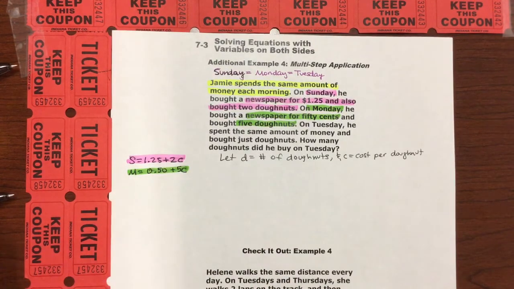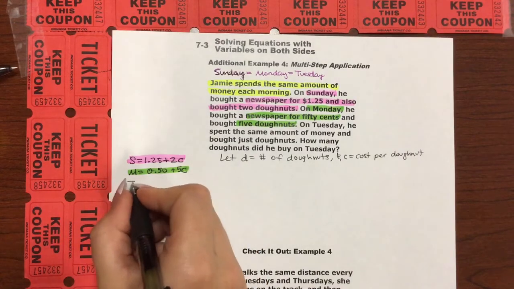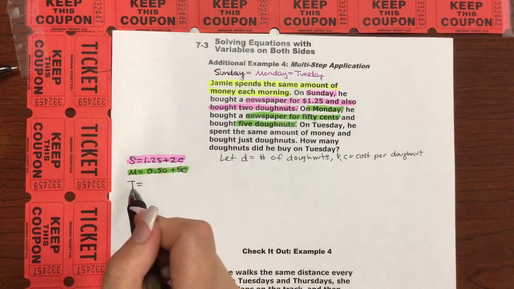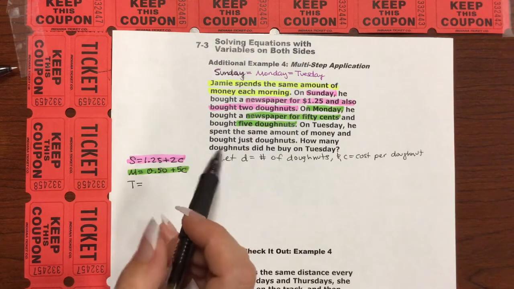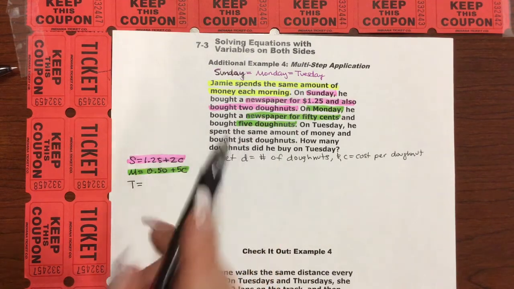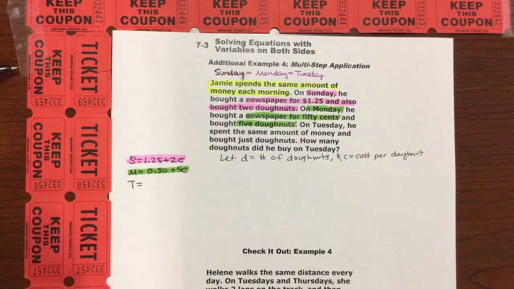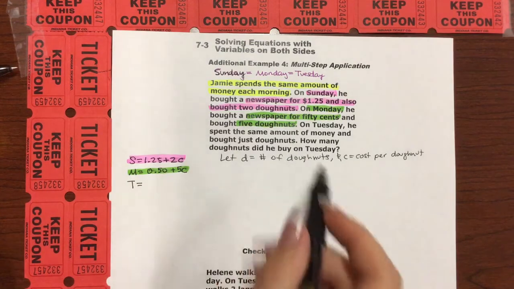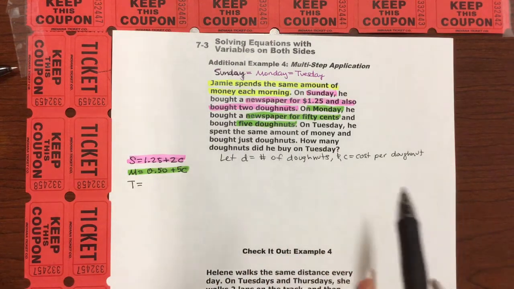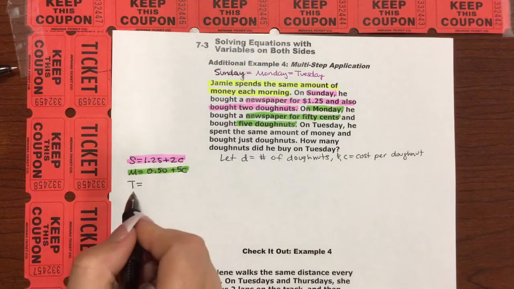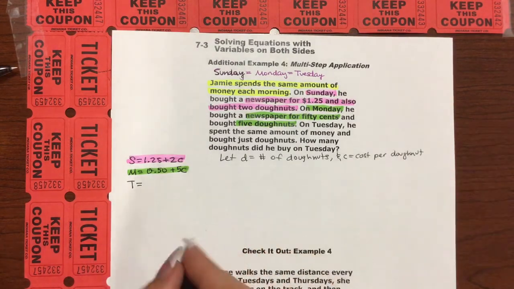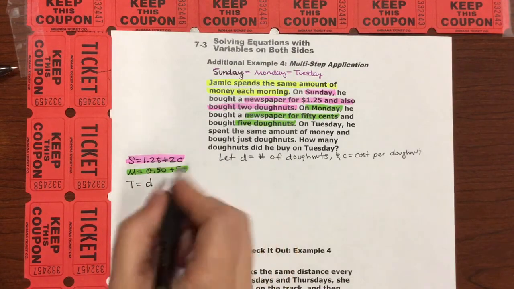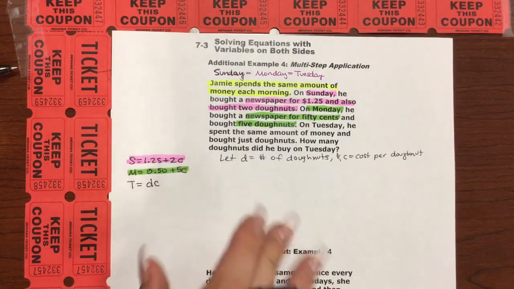It says on Tuesday, he spent the same amount of money and just bought donuts. So he didn't buy a newspaper, just donuts. Well, does it tell us how many donuts? No, it doesn't tell us how many donuts, and it still does not talk about the cost per donut.